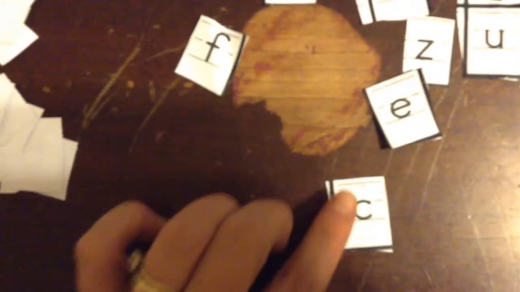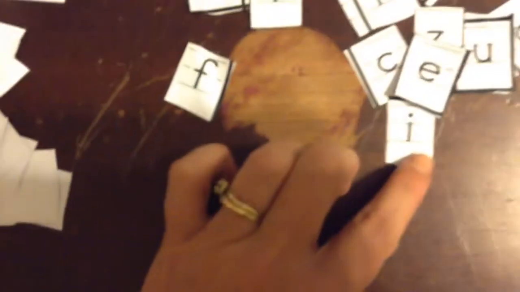C is a small. It starts at the midline, goes to the baseline. I starts at the midline, goes to the baseline. Small. S starts at the midline, goes to the baseline. A starts at the midline, goes to the baseline.